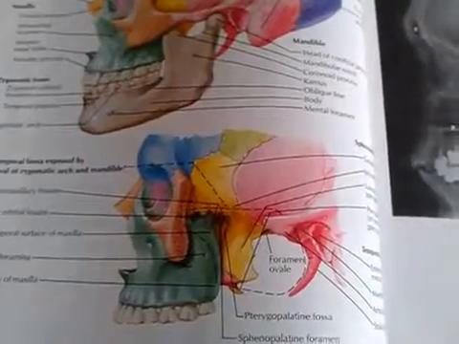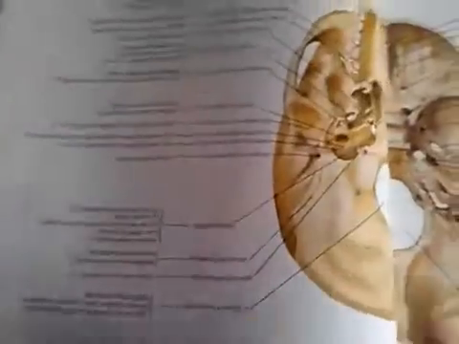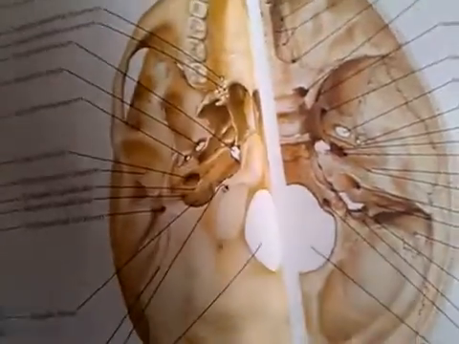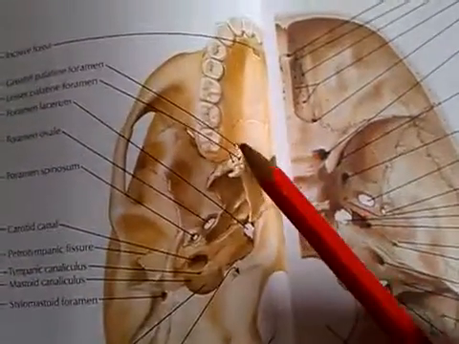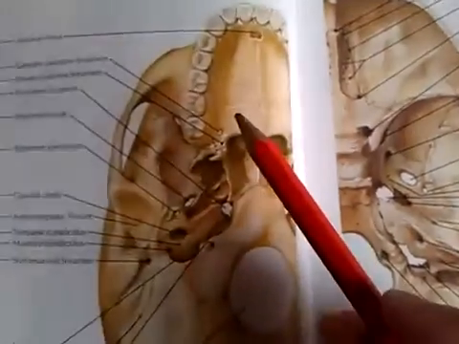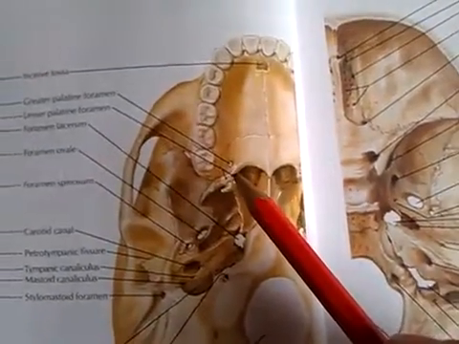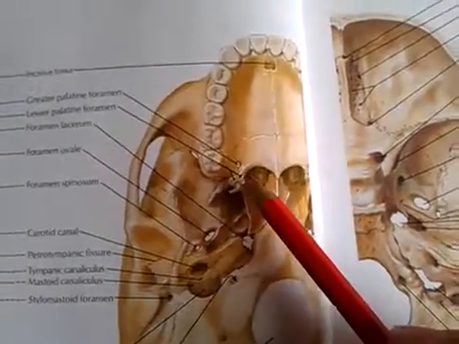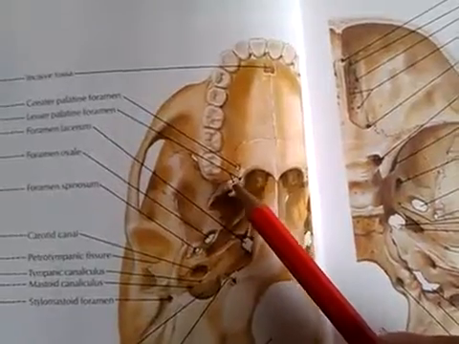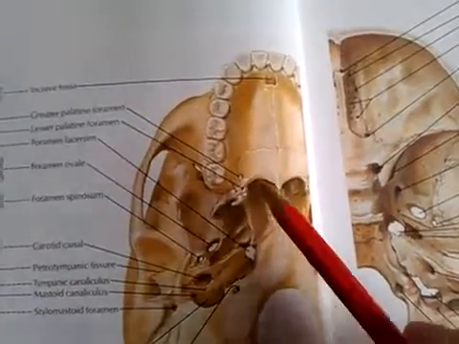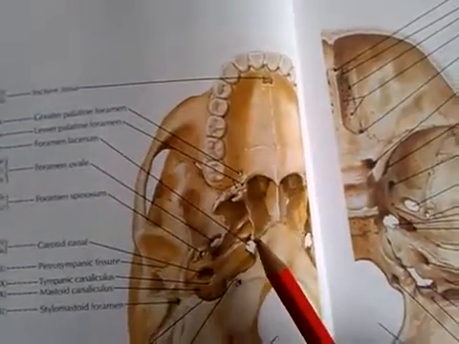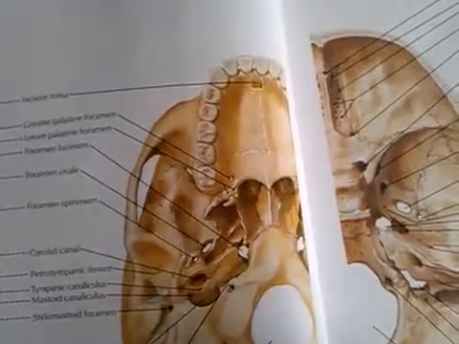Lastly, we have the vessels and nerves transmitted through the foramina on the Norma basalis. First we have greater palatine foramen. Transmits greater palatine nerve. Then we have lesser palatine foramina with lesser palatine nerves. Then we have pterygoid canal on the pterygoid process somewhere. Contains nerve and vessels of pterygoid canal.